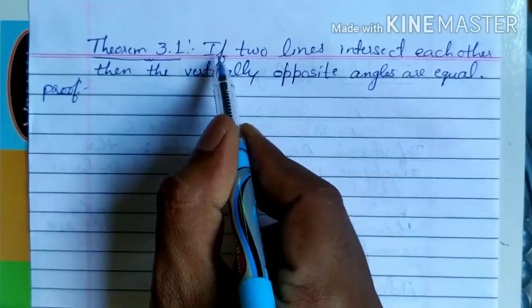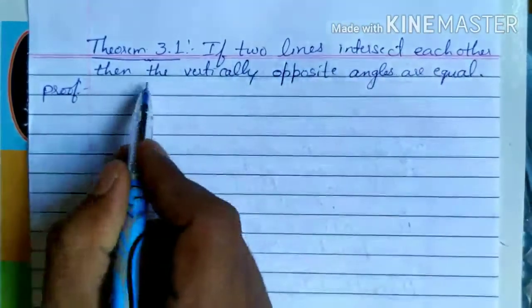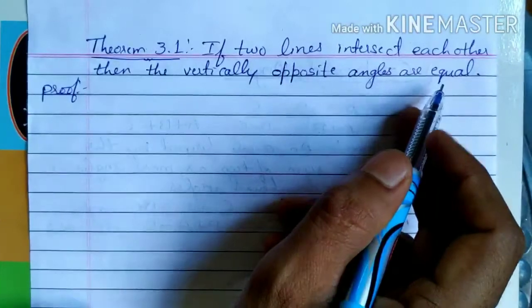That is, if two lines intersect each other, then the vertically opposite angles are equal.